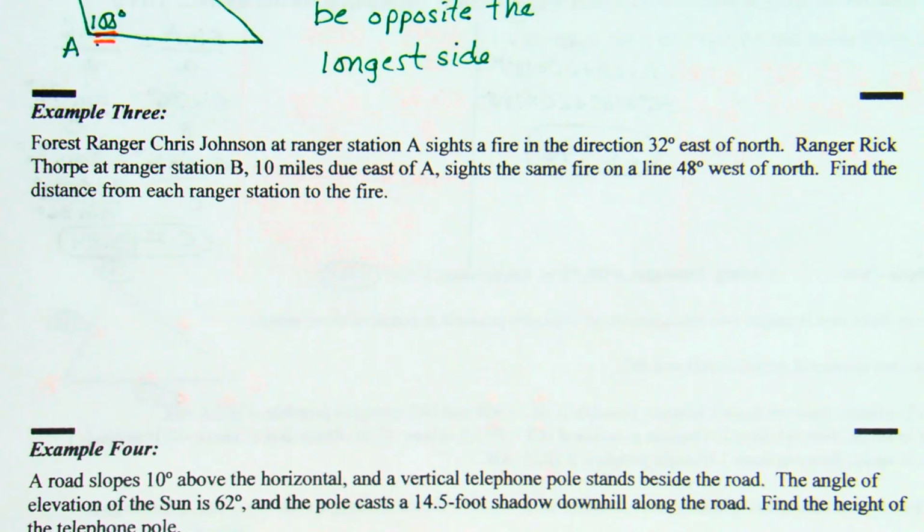Forest ranger Chris Johnson, whoever, the forest ranger dude, at Ranger Station A, sights a fire in the direction 32 degrees east of north. Did you bring your map skills with you today? Ranger Rick Thorpe at Ranger Station B, 10 miles due east of A, sights the same fire on a line 48 degrees west of north. Find the distance from each ranger station to the fire.